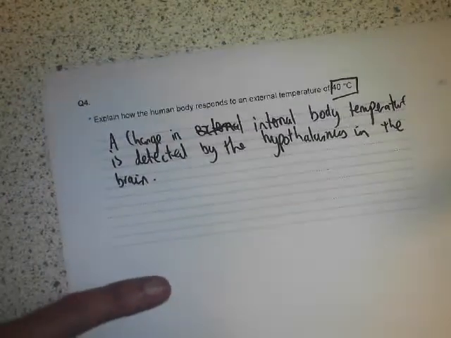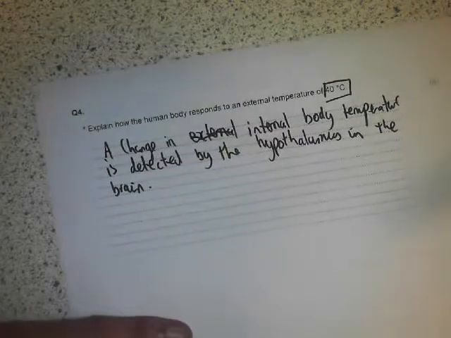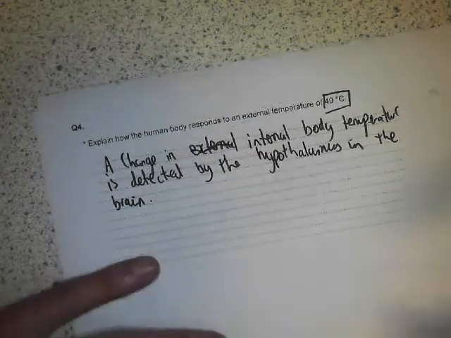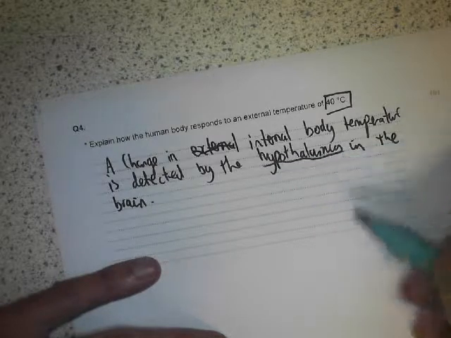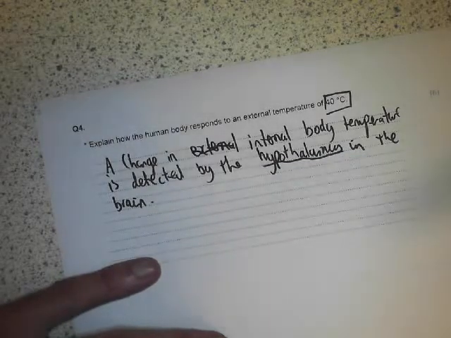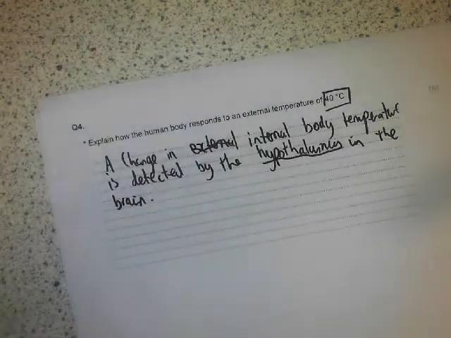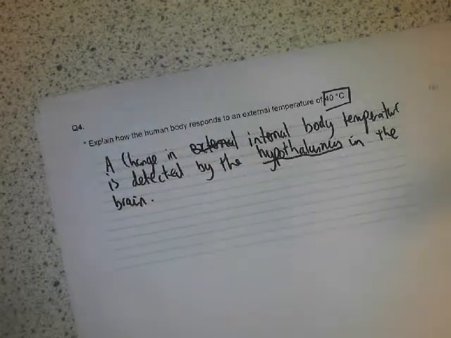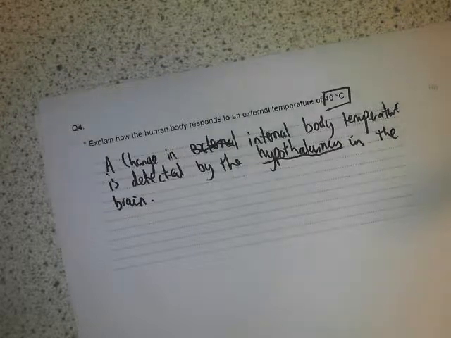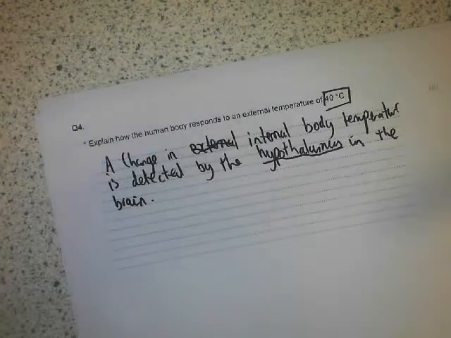So I haven't really tackled the question much there, but what I have told the examiner is I know what I'm talking about. I know my stuff, and I've given him this massive keyword, hypothalamus, and I know that it regulates temperature. Right, okay, or detects temperature. So now I'm going to talk about what mechanisms take place during that external temperature of 40.